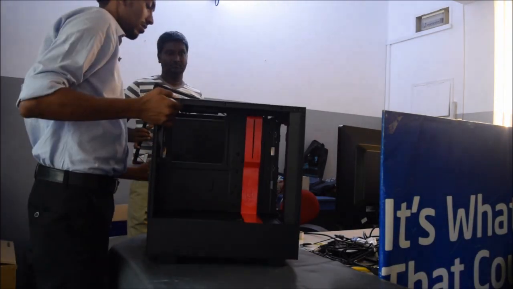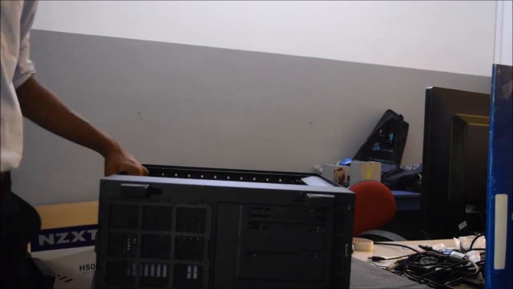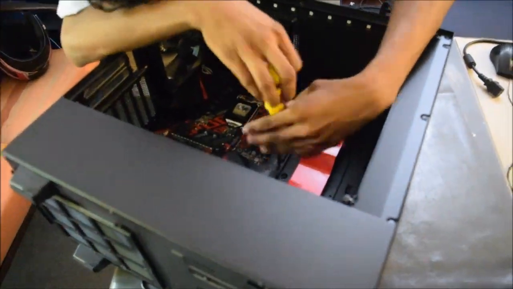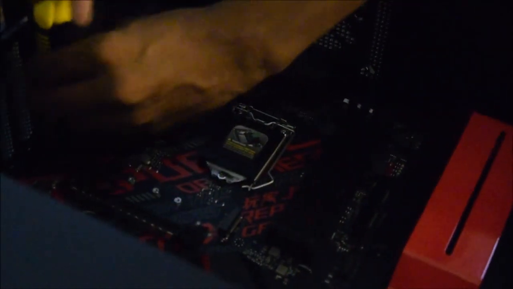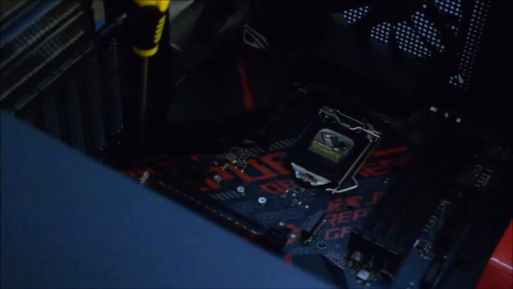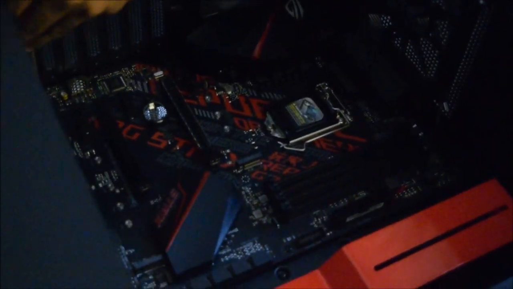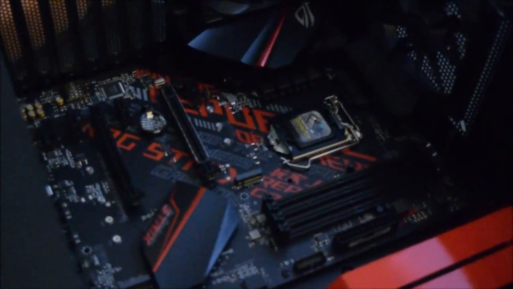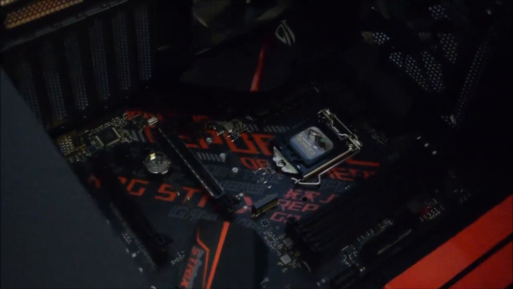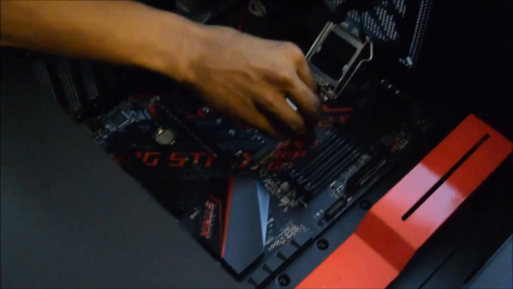with the H500i, having an i5 processor of 8400, ROG motherboard of ASUS, 2 sticks of 8GB memory, 256GB SSD, that is M.2, and 2TB of hard drive with a Seasonic power supply, and it has a GPU of 1066 GB. All this comes to around 200K. So for a 200K system, this is what you get.